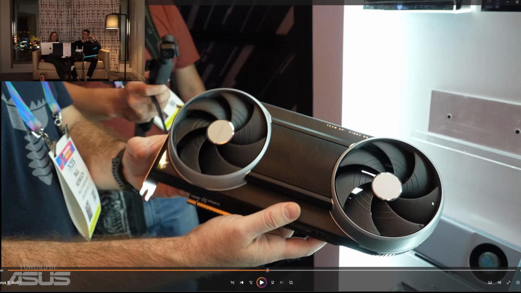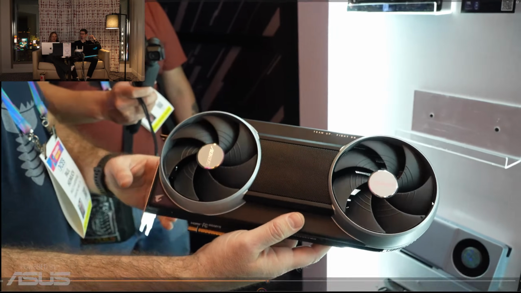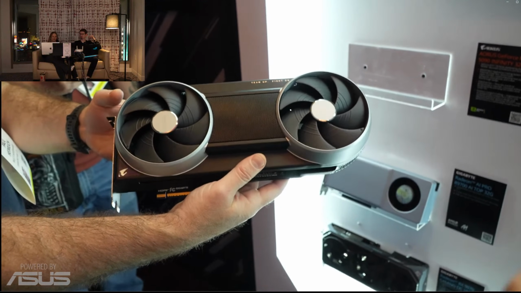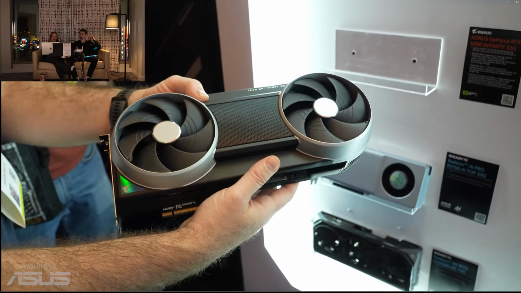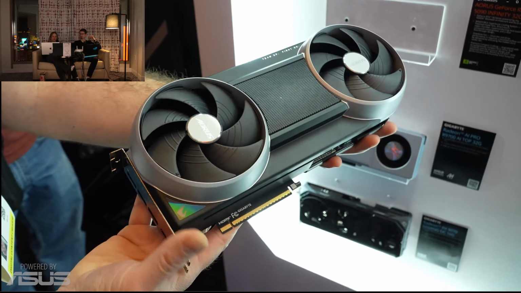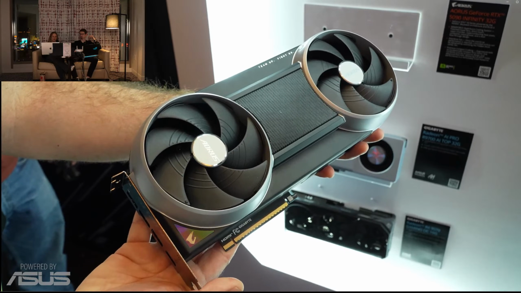So, yeah. I do have some pictures. I did get some pictures of all the things from yesterday at Gigabyte. That's the Elite.